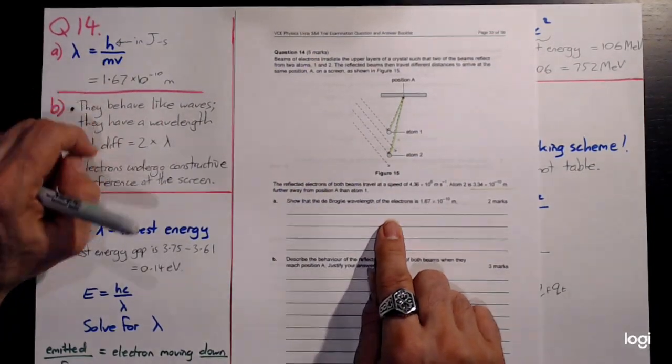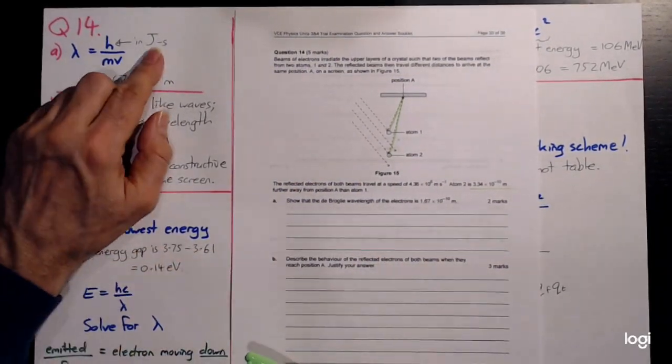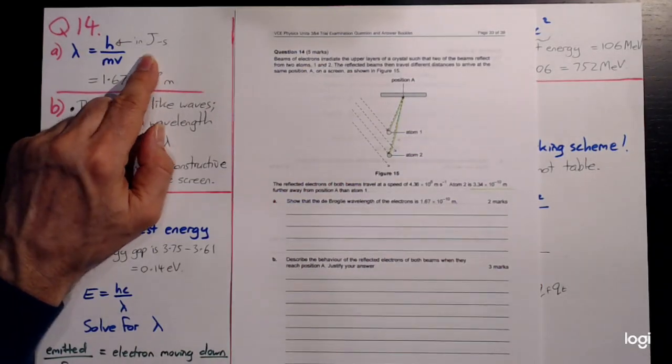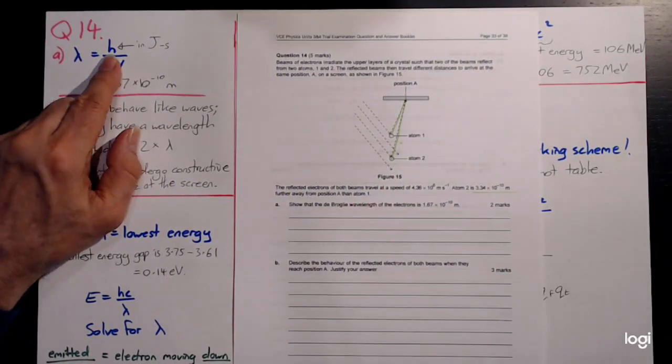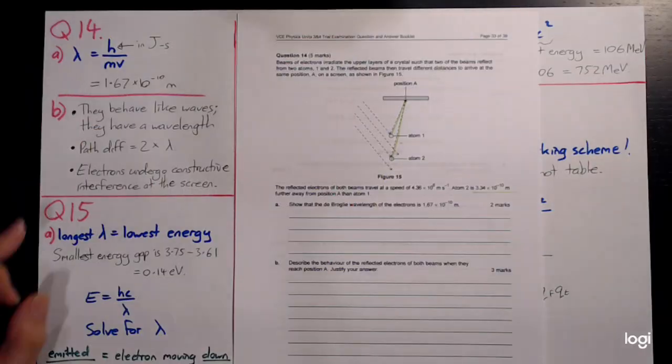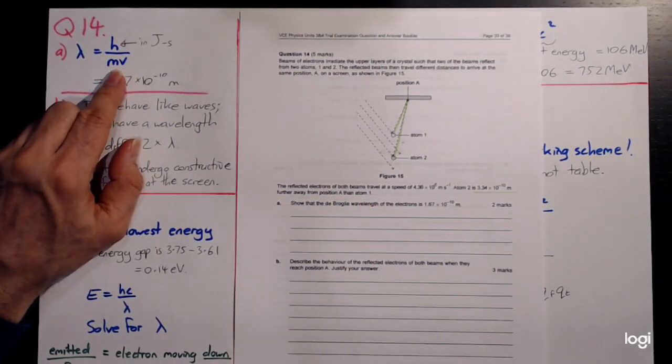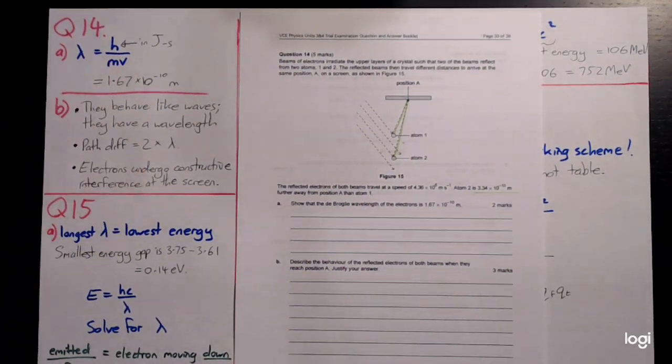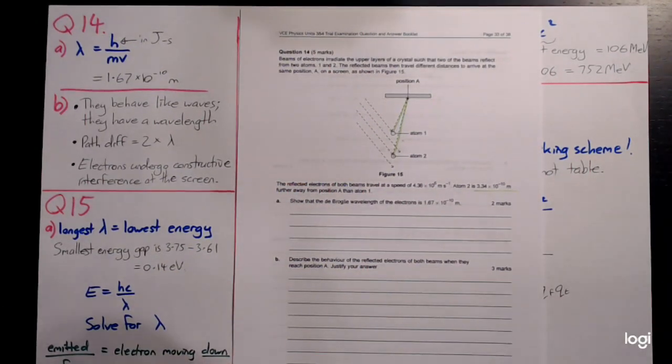Not the other one, because that is the SI unit of Planck's constant. The other one is not an SI unit, and these are in the right SI units, so that has to be as well. And you end up getting the 1.67 by 10 to the minus 10. Okay, right, describe the behavior of the reflected electrons of both beams when they reach position A.